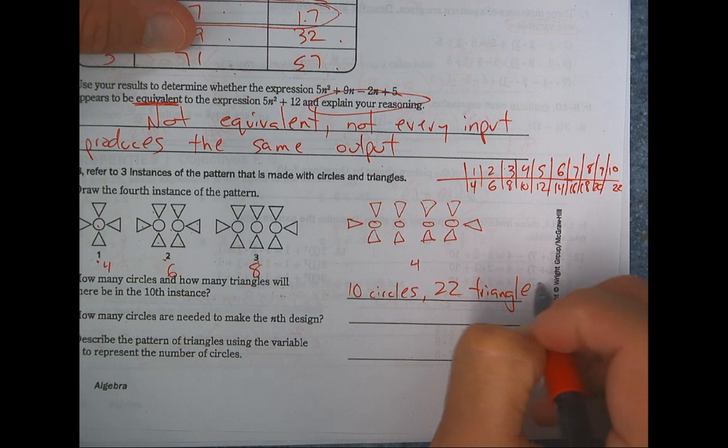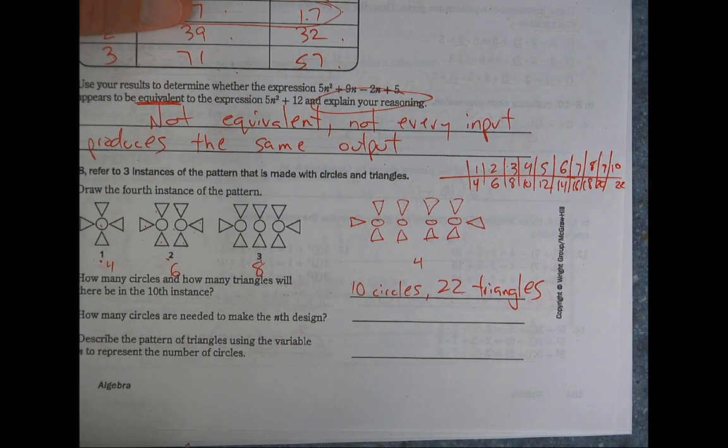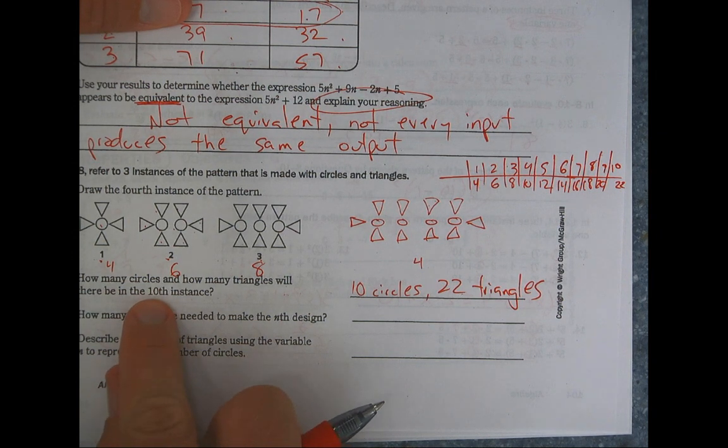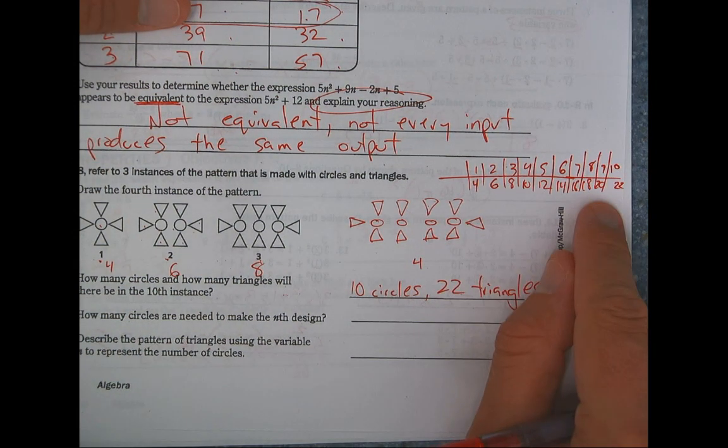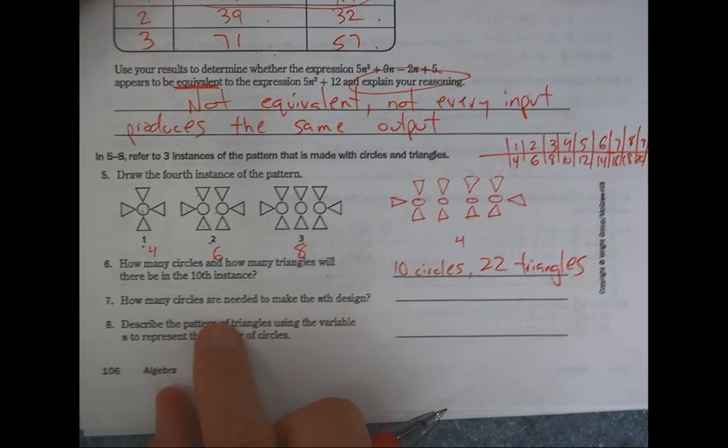That's the long way to do it. Now we're going to talk about how do we do it using an expression. So let's say this instance was the 200th instance. Well, I don't want to make a chart and go all the way out to 200. No way. I'd rather make the expression that does the job for me.